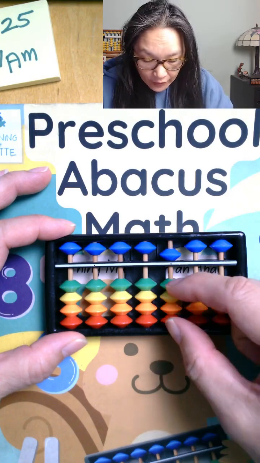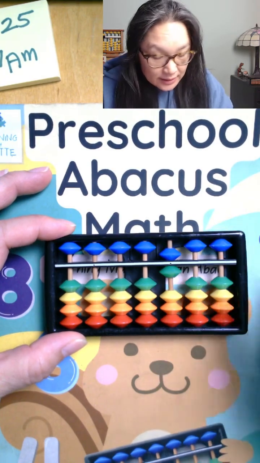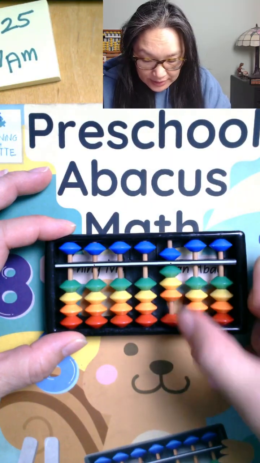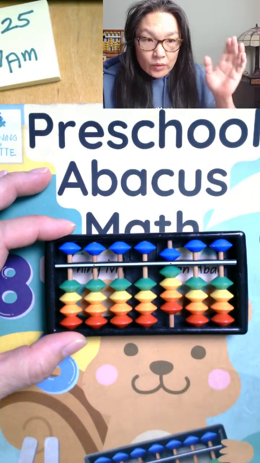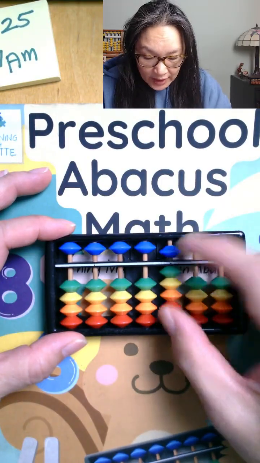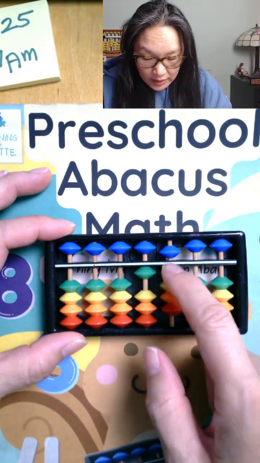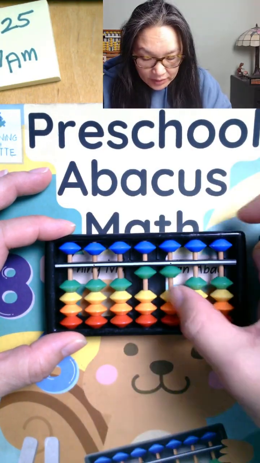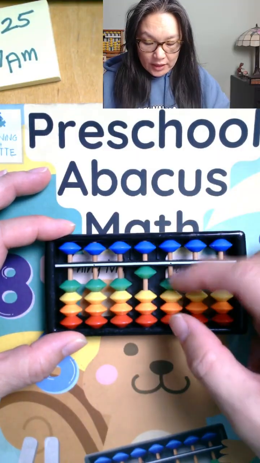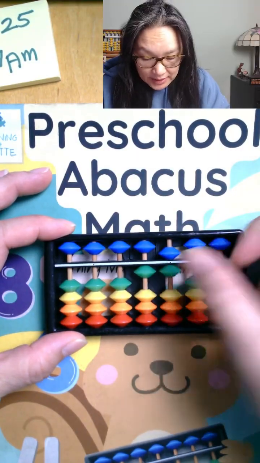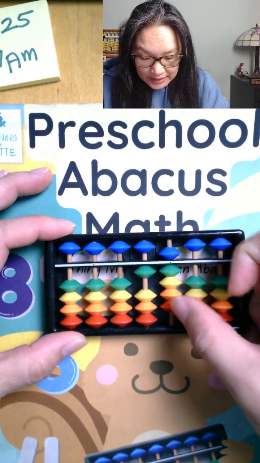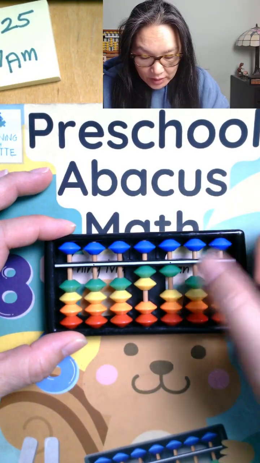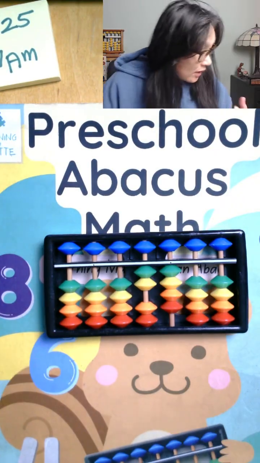So 5, and then what's after that is 6, 7, 8, and then 9. After 9 is 10, so we have 1 and then 0. Just like how we write, we have 10, 11, 12, 13, 14, 15, 16, 17, 18, 19, and then 20, 21, 22, 23, 24. So now we're just counting.